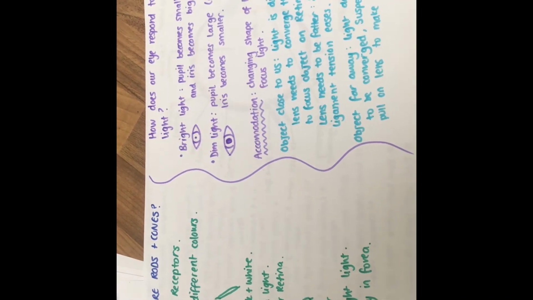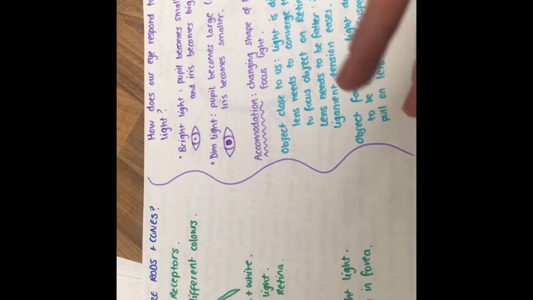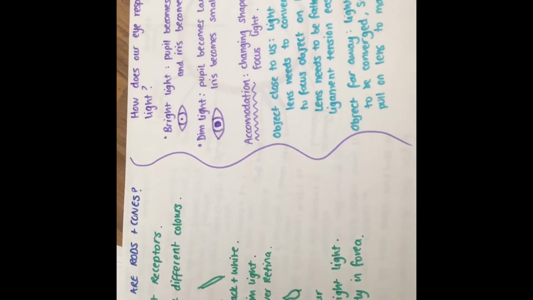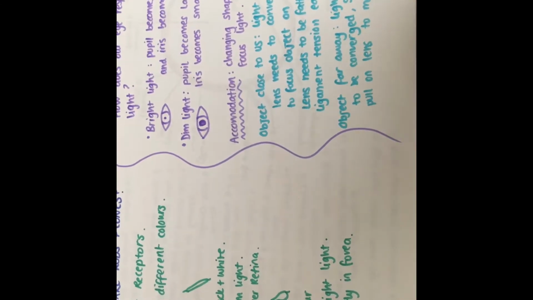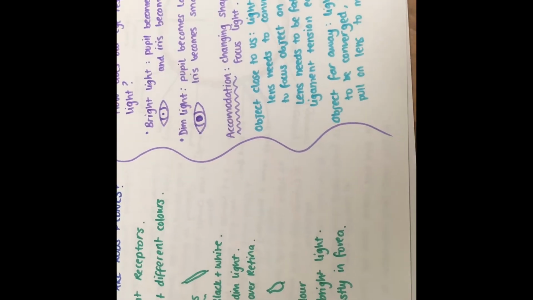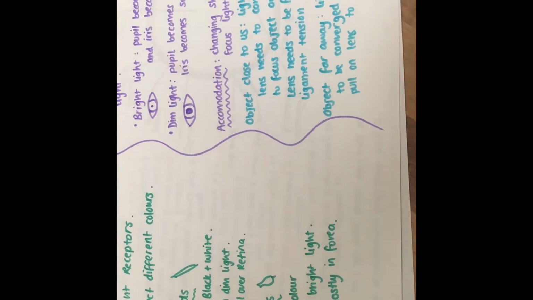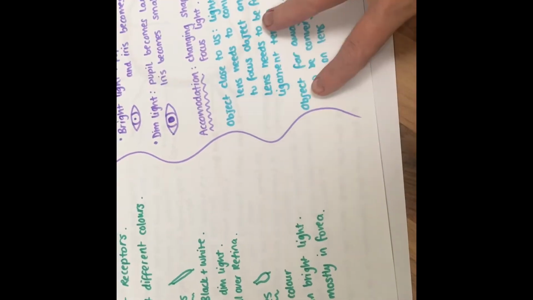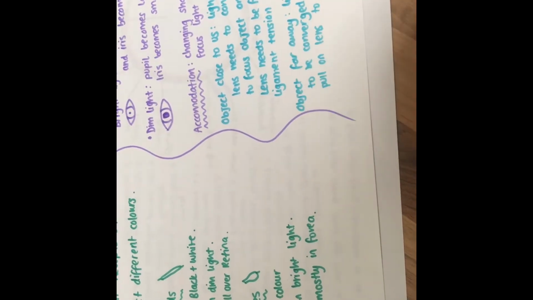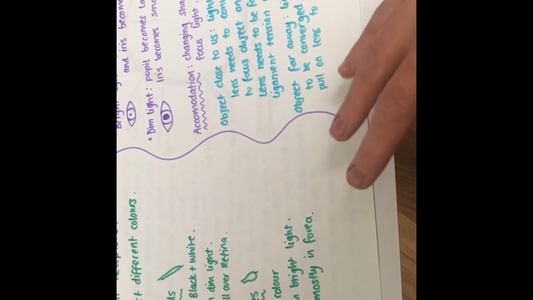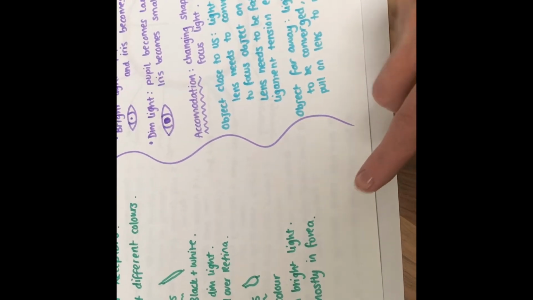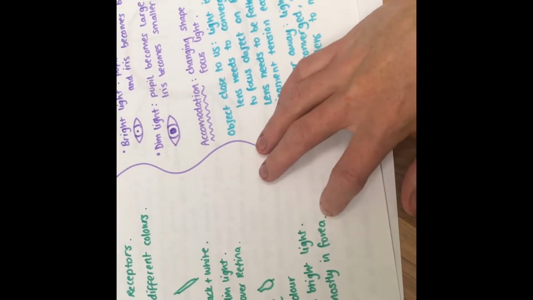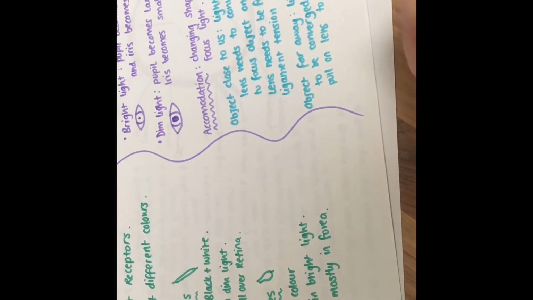They detect black and white colours. They work in dimmer light. They're found only in the retina. Whereas cones detect colour and work in bright light, and they are found mostly in the fovea. They are found in the retina too, but there are more of them in the fovea. Okay?